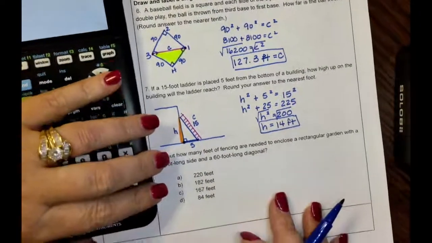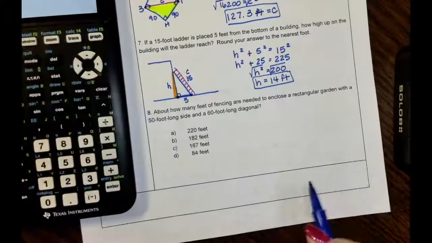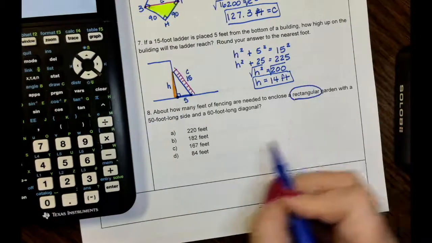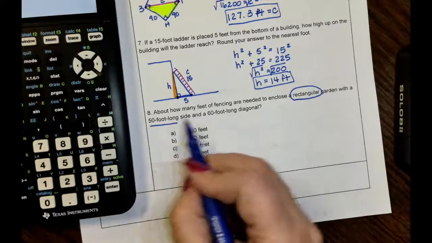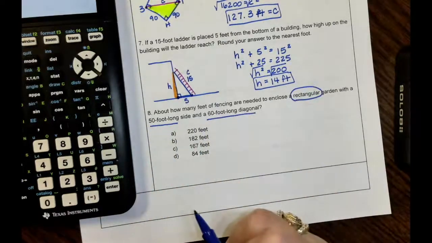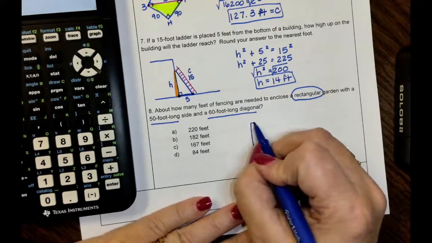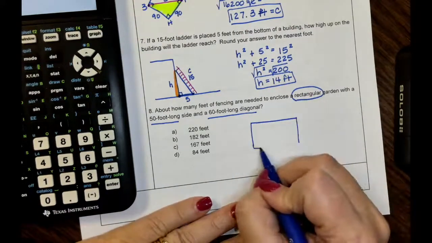The last one: about how many feet of fencing are needed to enclose a rectangular garden with a 50-foot long side and a 60-foot long diagonal. So we don't have a picture. This is geometry. We always need a picture. So let's draw a rectangular garden. Go back: about how many feet of fencing.